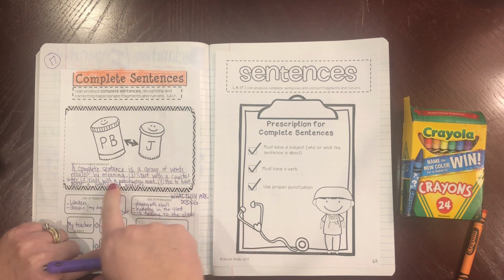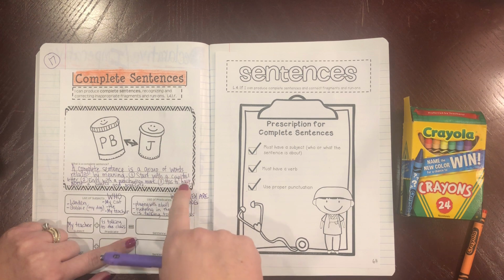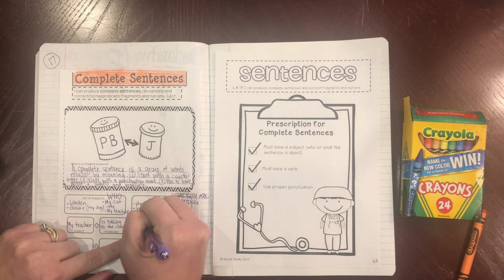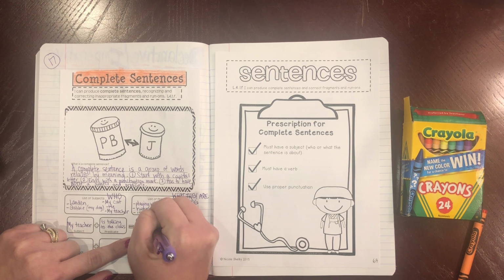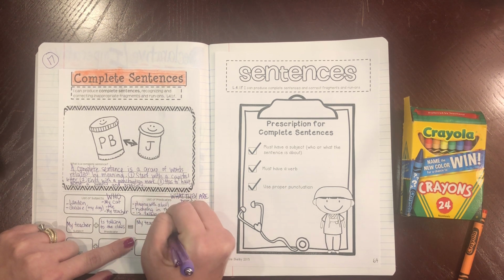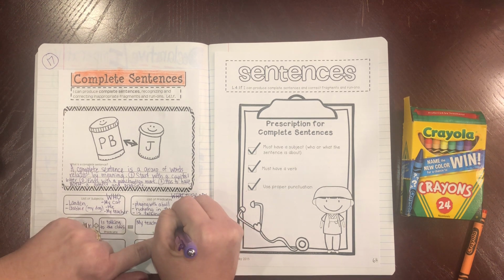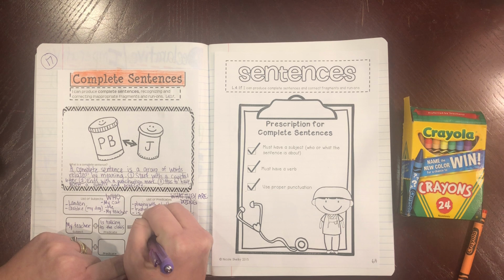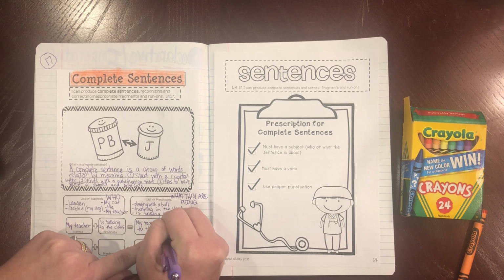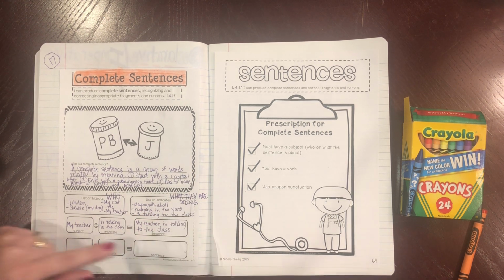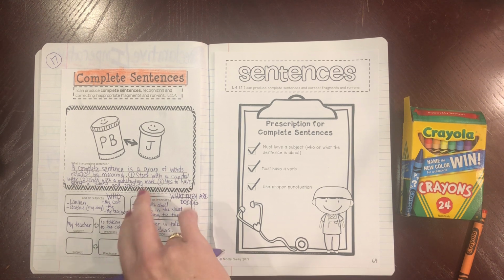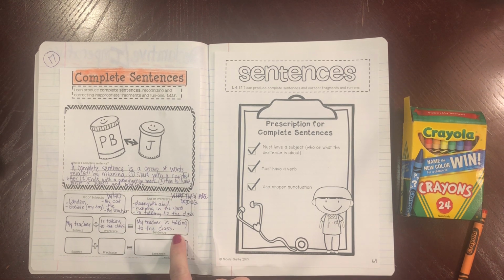So starting with a capital, ending with a punctuation mark, and having the subject and predicate within. So start with a capital. So My teacher is talking to the class, period, because this is just telling us something. So you should be able to identify not only that this is a complete sentence, but also what type of sentence based off of our work yesterday.